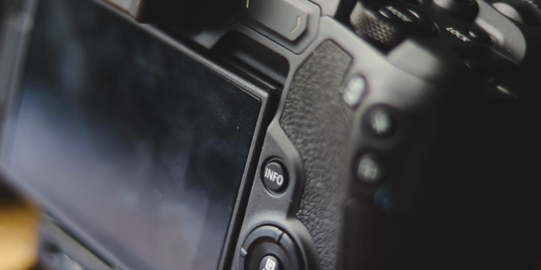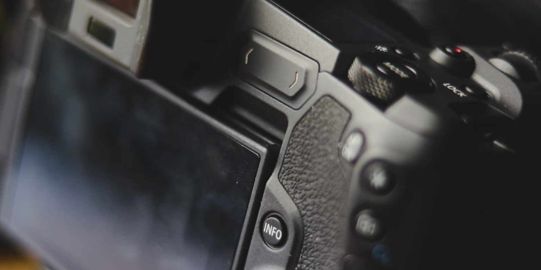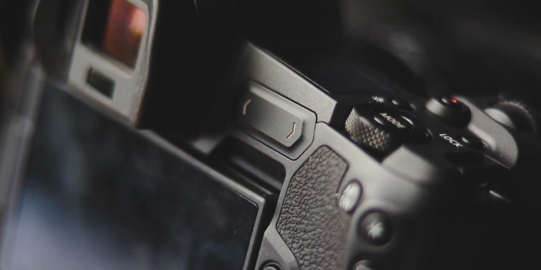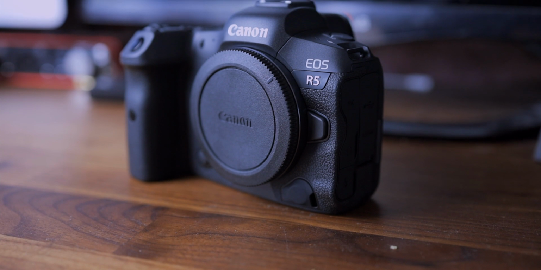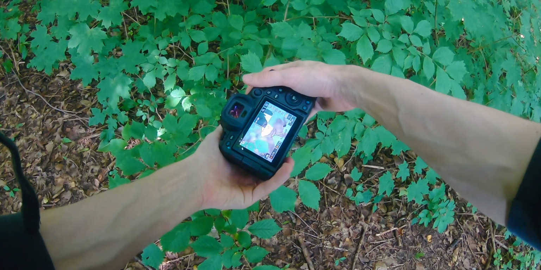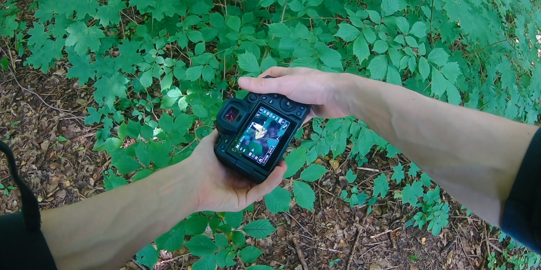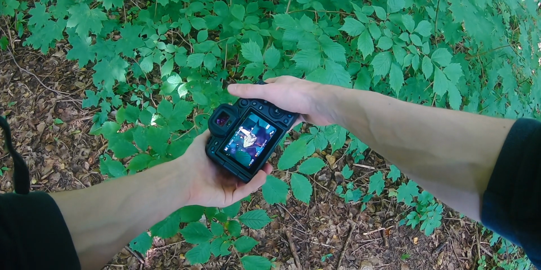The second aspect we need to talk about is the IBIS, so the in-body stabilization. And the Canon EOS R doesn't have IBIS. You can only activate the lens IS and the digital IS, but in this case the field of view crops a little bit in. And that's because the camera needs to create some room for the stabilization. But the EOS R5 finally has IBIS, and I need to say that it is awesome that it's now possible to use this feature. So especially if you need to use slow shutter speed options or if you record videos handheld, the IBIS is the way to go.